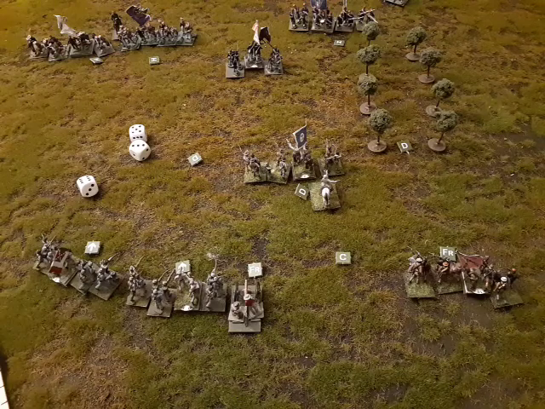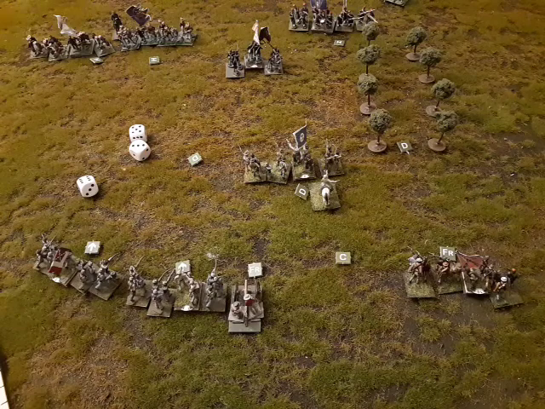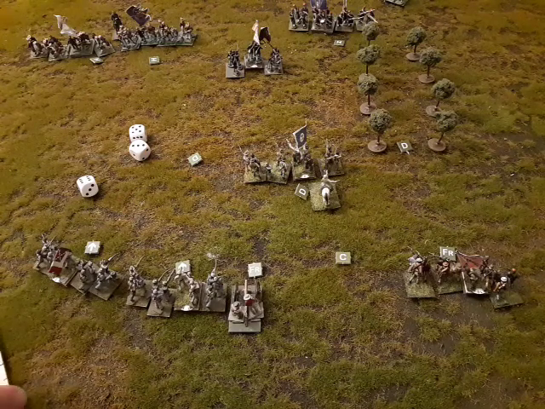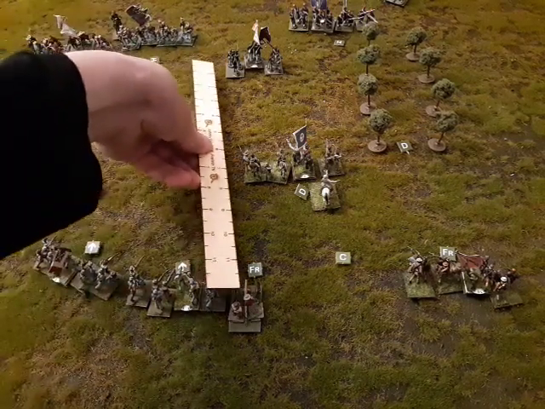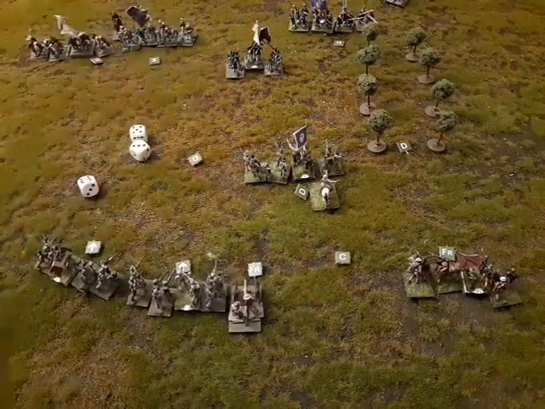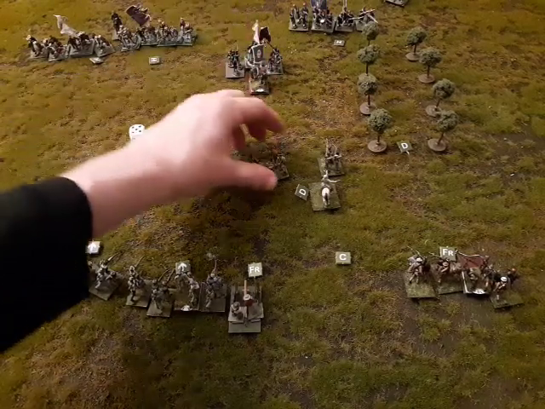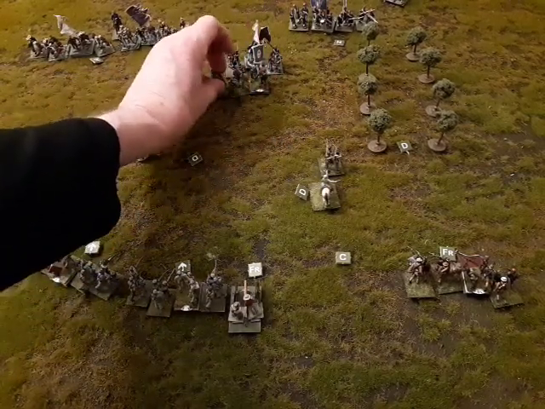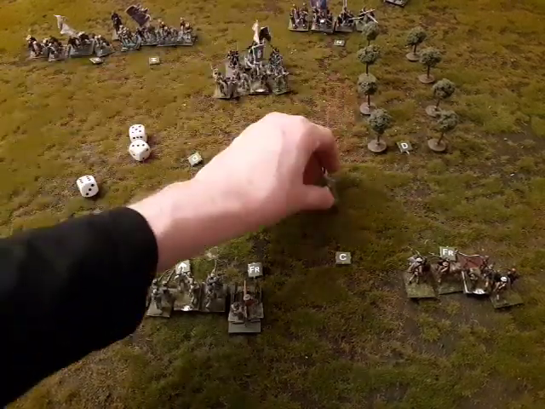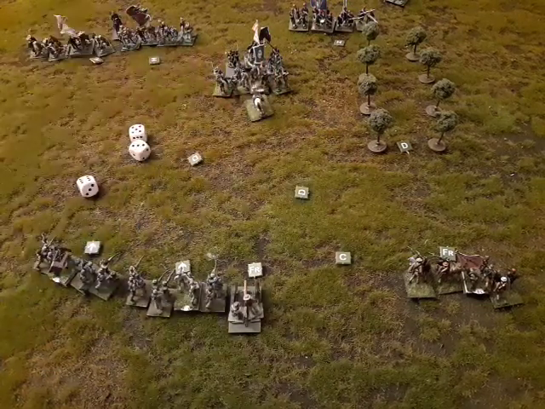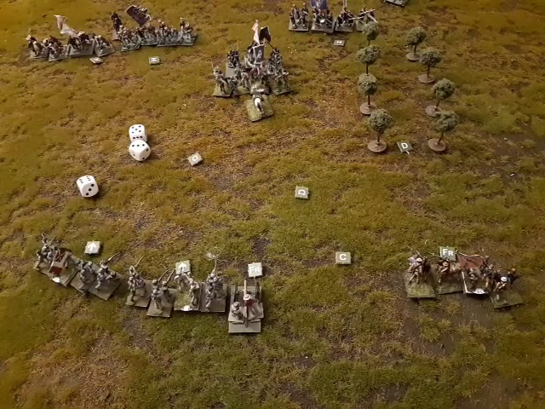In this charge, they move 6 inches in line in the open, their normal movement, and then you add, in this roll, a very good roll, 14 more inches, which means that they would hit the disengaging unit in the rear, and they're still in line. So that would be very bad for this disengaging unit because they didn't roll high enough.